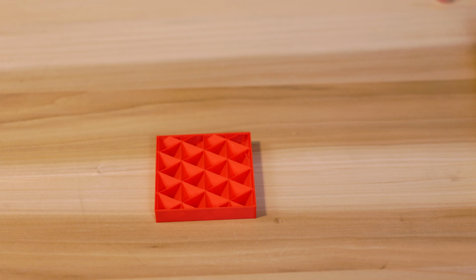All right, so next on the list will be the adaptive cubic. And this is similar to cubic, but adjusts density based on the model's needs. And the use case here is going to be complex models where varying strength is needed. The pro is this is a very efficient material usage. The con is it requires slicer to compute adaptive patterns, increasing slicing time.